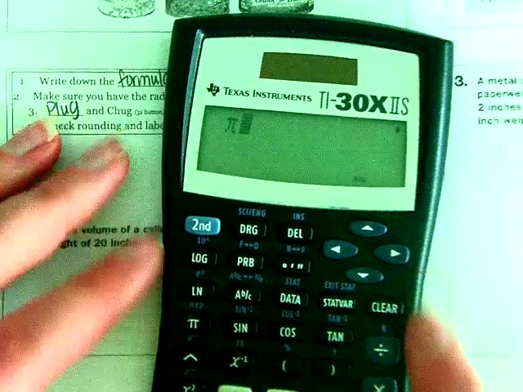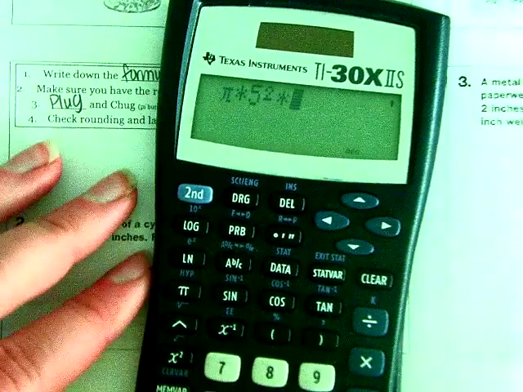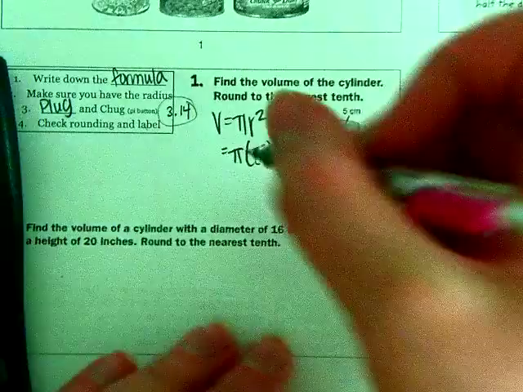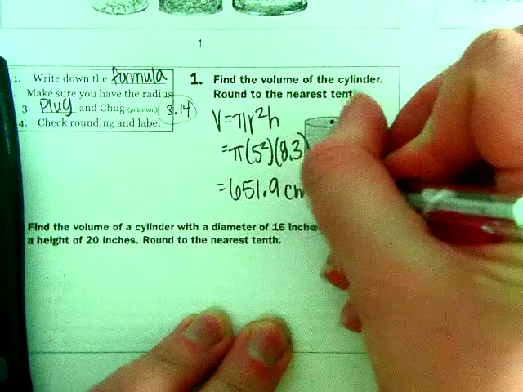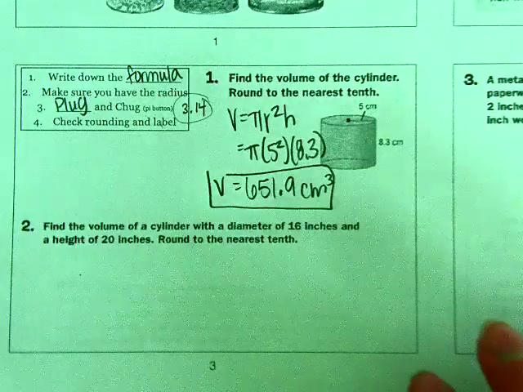But I'm going to type in the pi button, which is the fourth one down, times 5 squared times 8.3, round to the nearest tenth, so 651.9 centimeters cubed. And there's my volume. I am done.